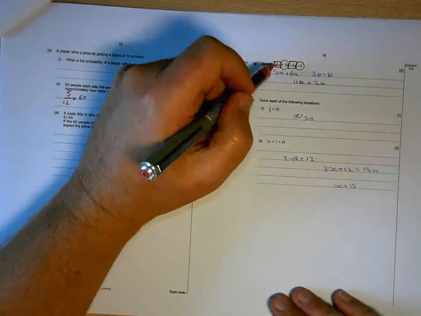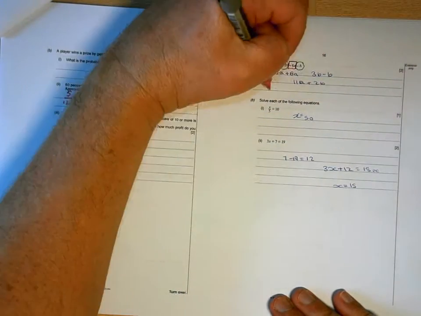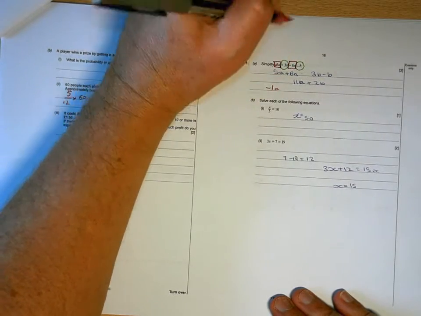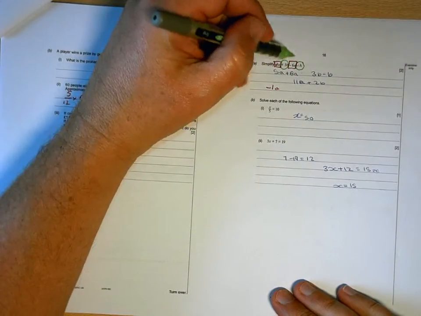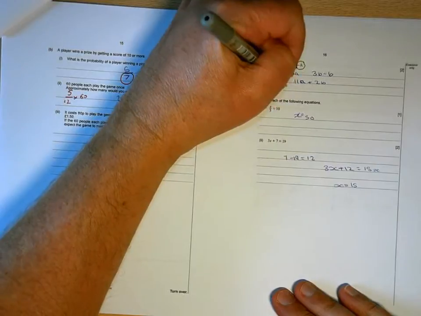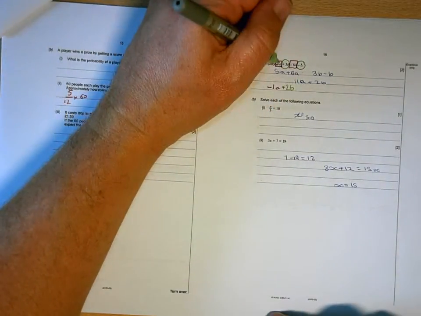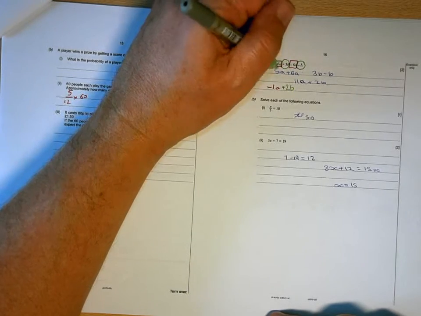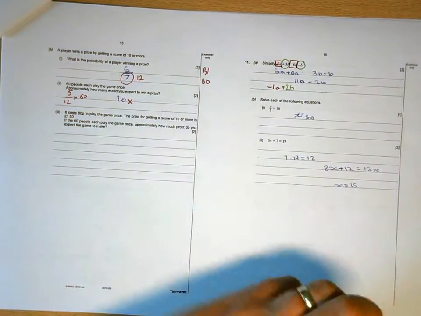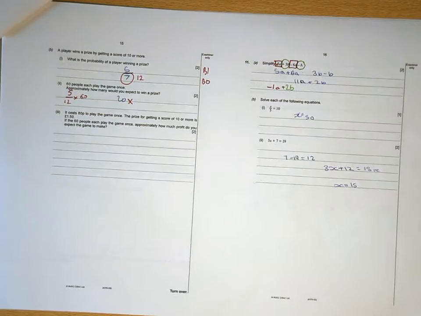So you've got a 5A take away 6A is minus 1A, and then you've got a 3B take away 1B, which is plus 2B. Okay, so group them together and make sure the signs stay with the right parts of the algebra.